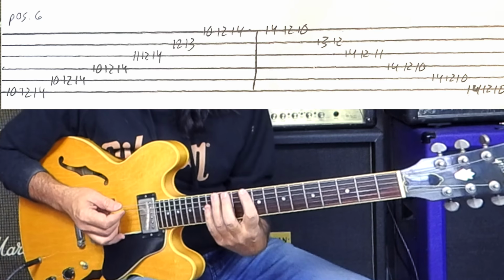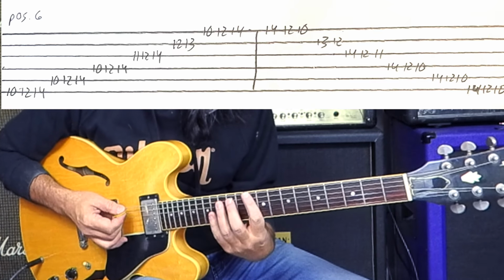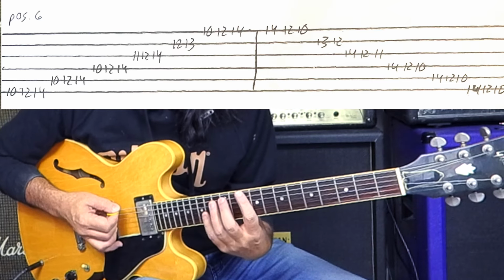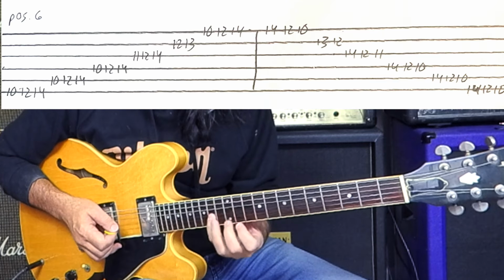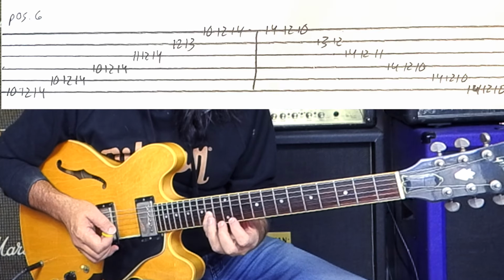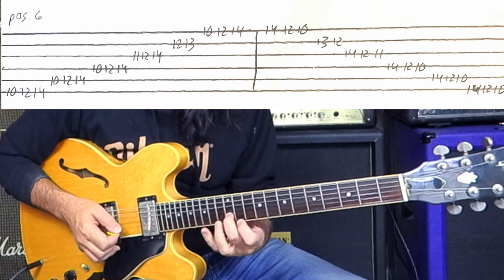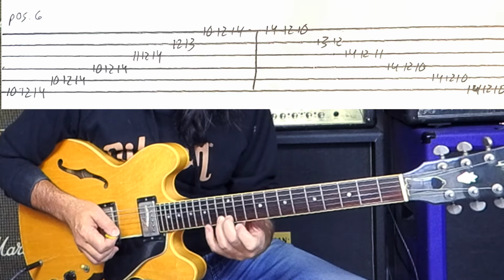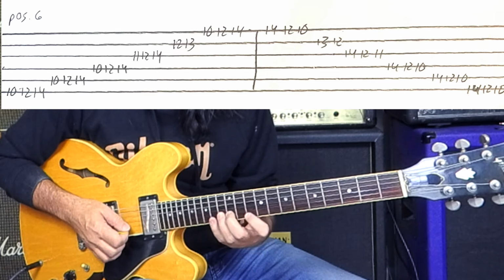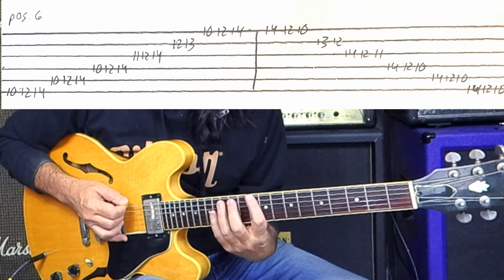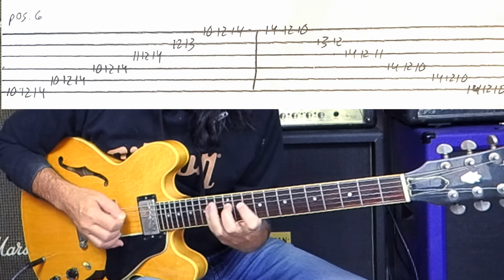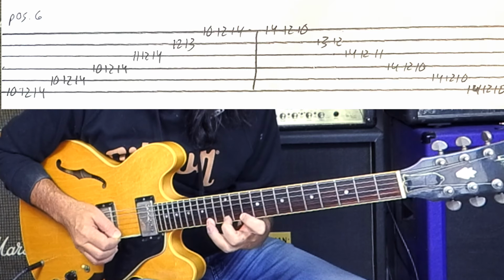So it starts off easy. We've got 3 notes per string on the E, A, and the D string. So it's real easy. Then it's 3 notes per string on the 11, 12, and 14. And then 12 and 13 on the B string. That's weird. And then 10, 12, 14 on the high E. So again, slowly. Then go down.